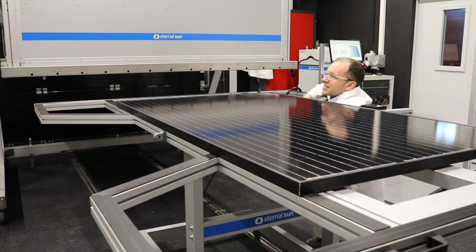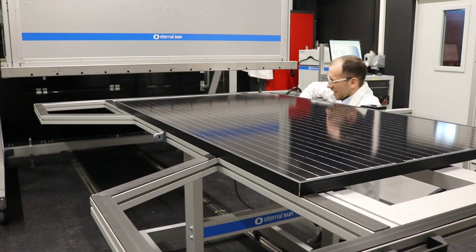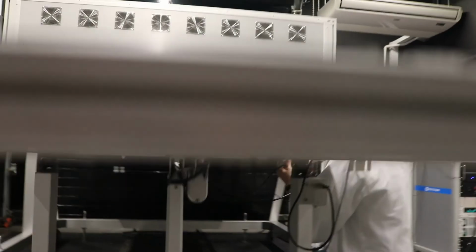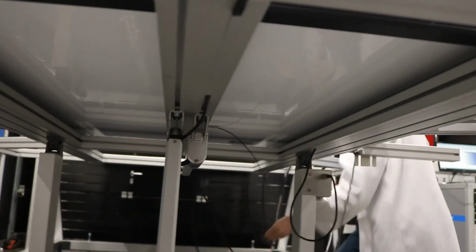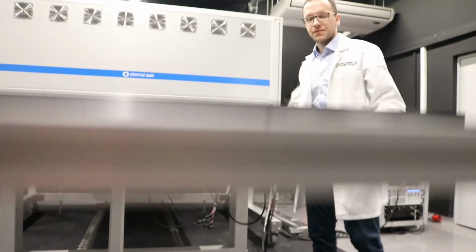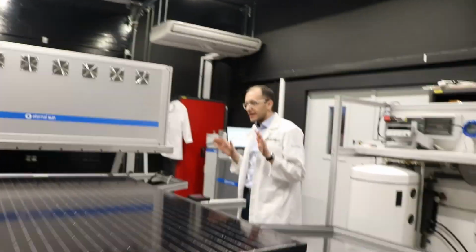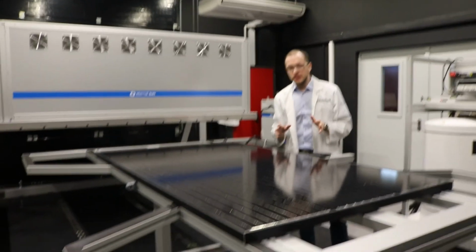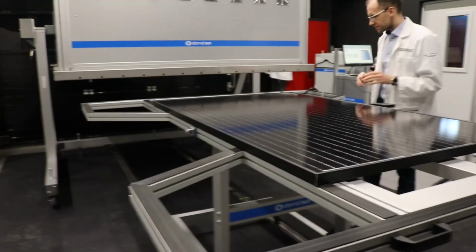Oh, that's not easy, to connect this module to the tracer, which is behind. Okay, so now our module is almost ready to measure.